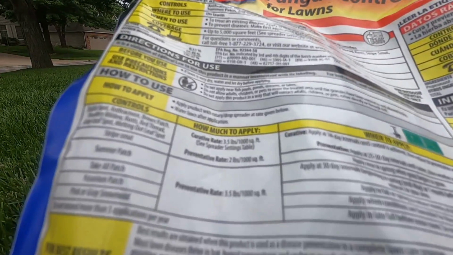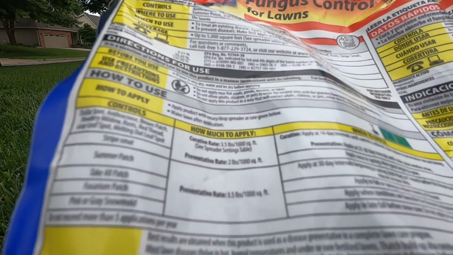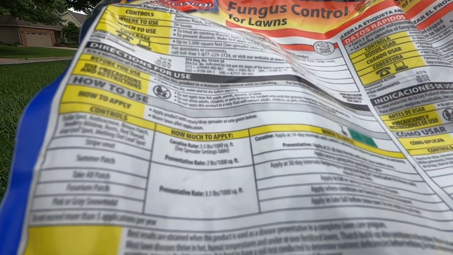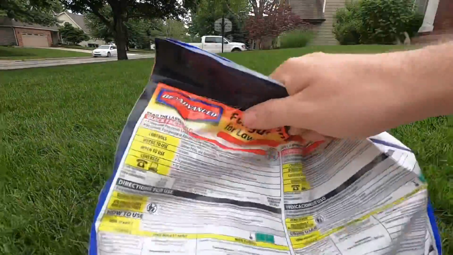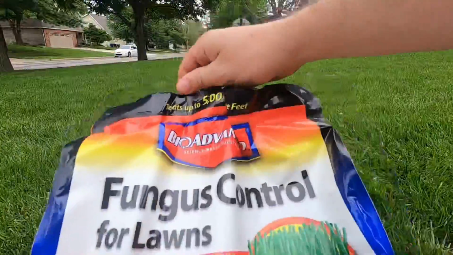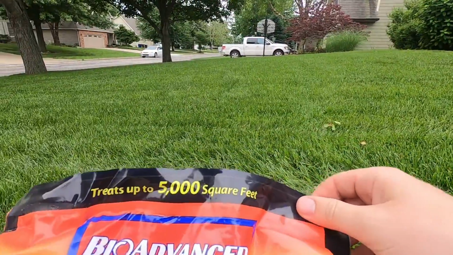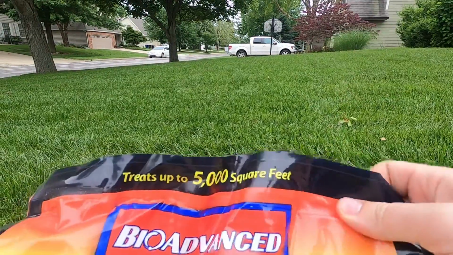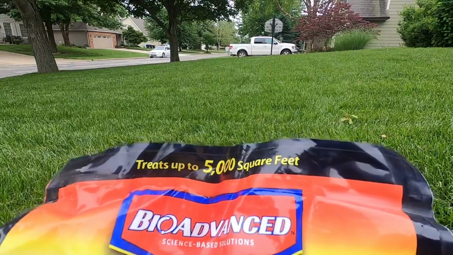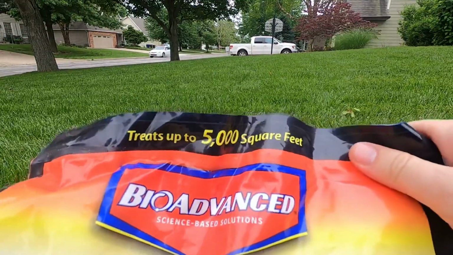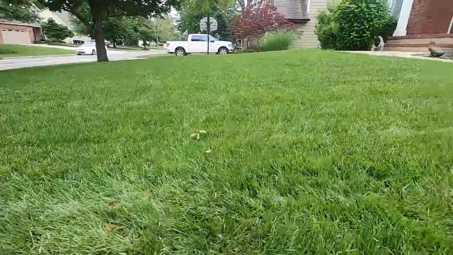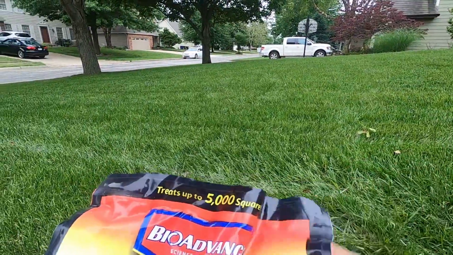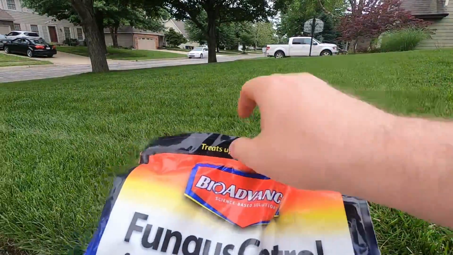Apologize here as I try to get this on camera. The curative rate's generally going to be about half the rate of the preventative rate. So essentially, if you're looking at a bag that treats 5,000 square foot and you're doing a preventative rate, this treats 5,000 square foot. If you're doing a curative rate, this is actually only going to treat 2,500 square foot, which happens to be what my front lawn is. So I'm going to put down this bag on the front lawn and call it a day.